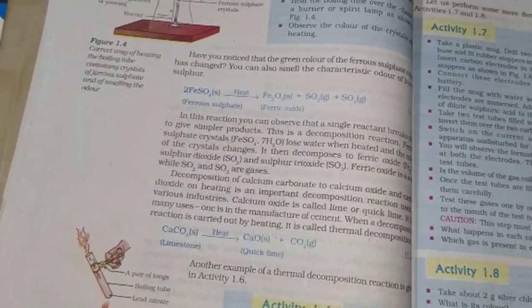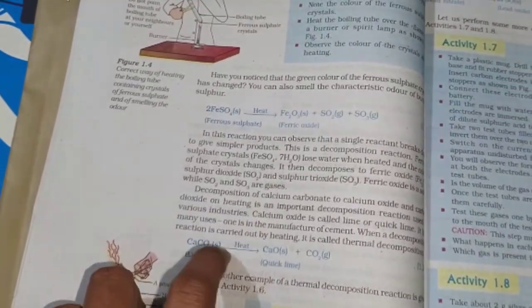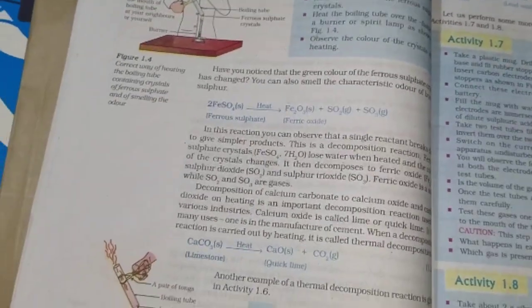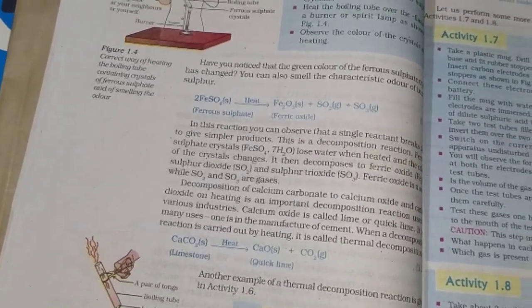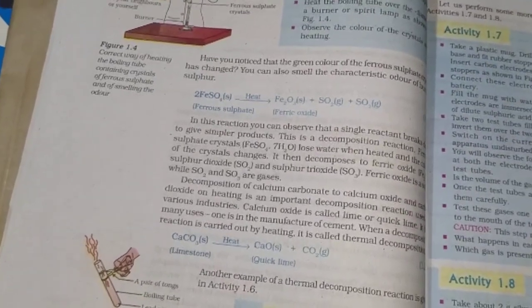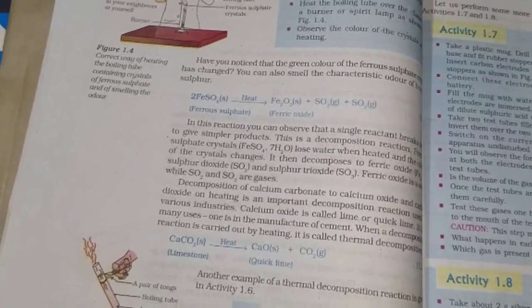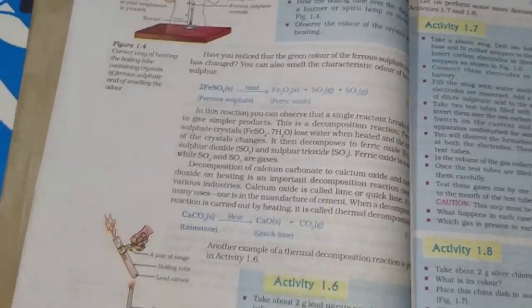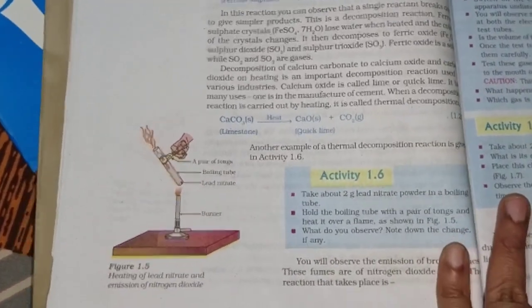So when a decomposition is carried out like this by using heat, here all we are using is heat. These reactions are called thermal decomposition. By using heat, it is decomposing, so it is called thermal decomposition. Another example of thermal decomposition is also given here.